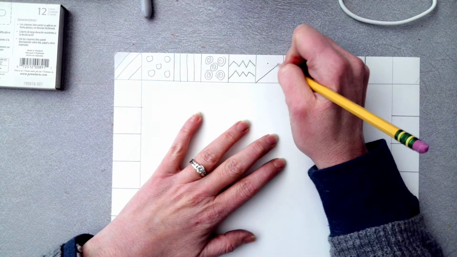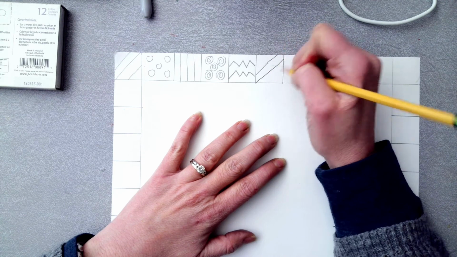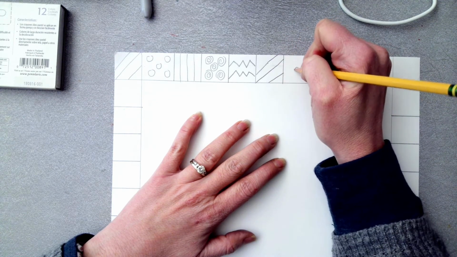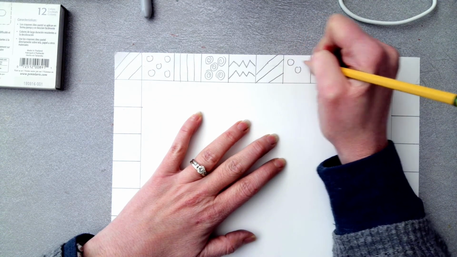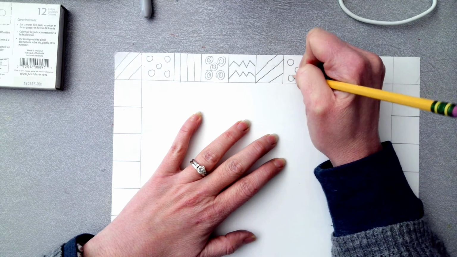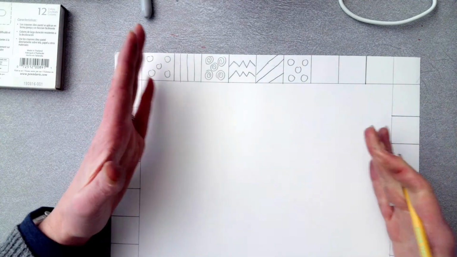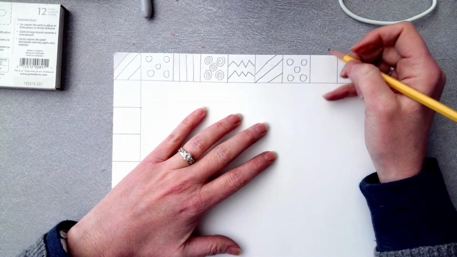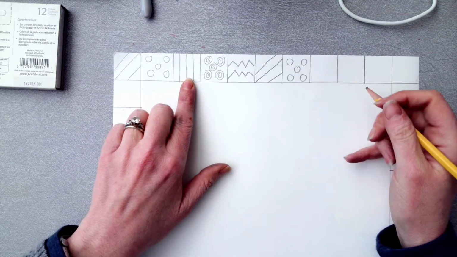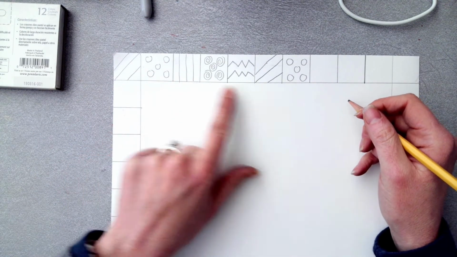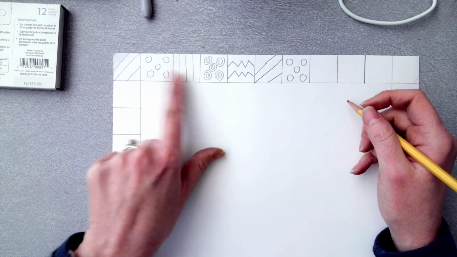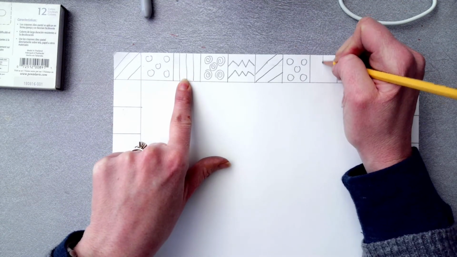So your job is to keep designing your pattern. And you don't want to go fast. I would actually set a timer for like 30 minutes and design for about 30 minutes. And you want to repeat it the exact same way it happened. So I have to look back at this pattern, and after polka dots, I do my vertical lines.